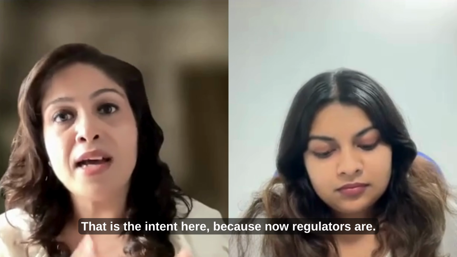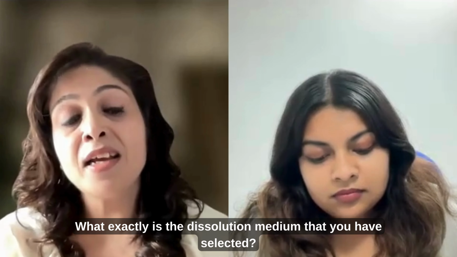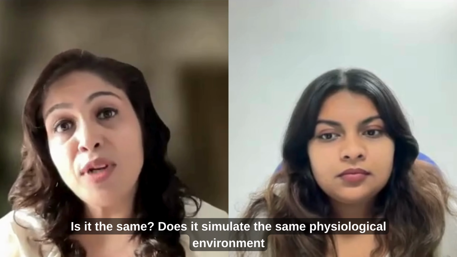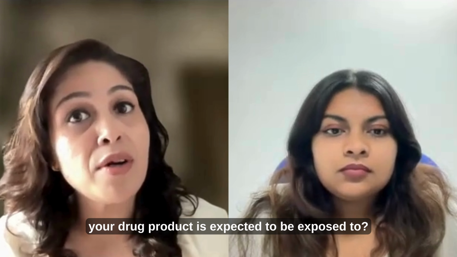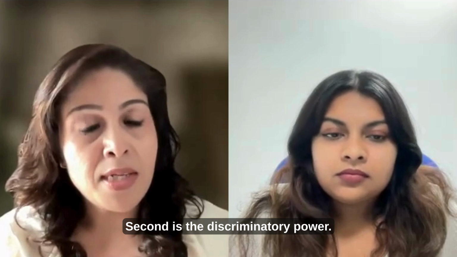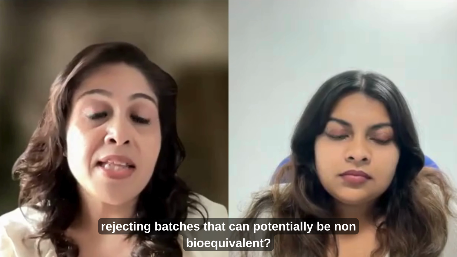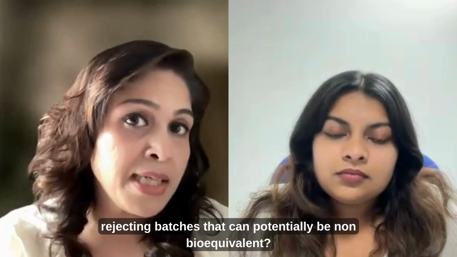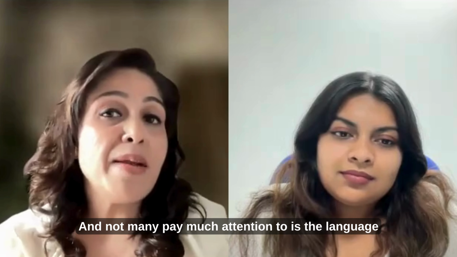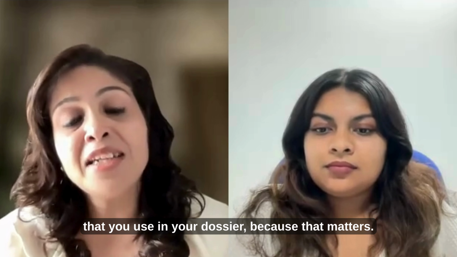Because now regulators are looking for three things. One is biorelevance. What exactly is the dissolution medium that you have selected? Does it simulate the same physiological environment your drug product is expected to be exposed to? Second is the discriminatory power. Is your dissolution method capable of rejecting batches that can potentially be non-bioequivalent? And third, which is very surprising and not many pay much attention to, is the language that you use in your dossier, because that matters.